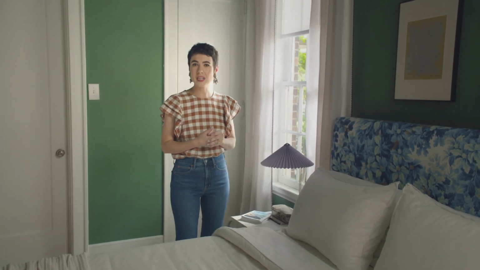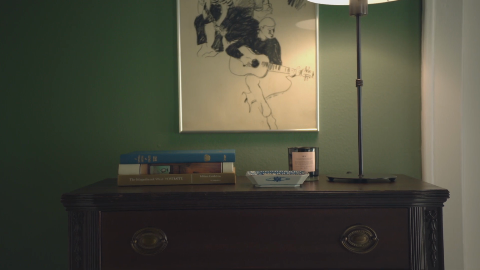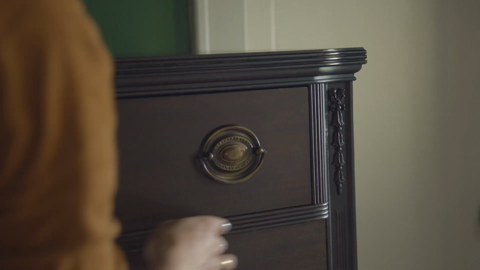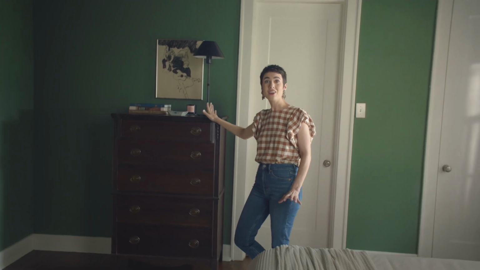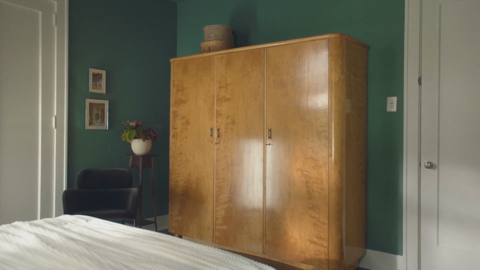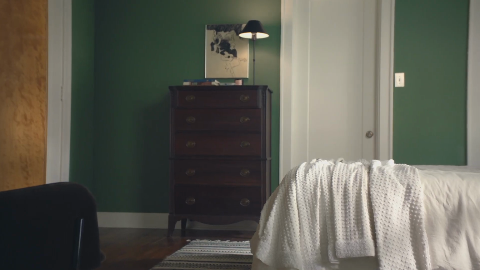But you can also contrast in other ways. Maybe it's 2 very different styles of furniture. For example, over here, this really traditional classic chest of drawers. It has these classic details on the side. This is in contrast with the wardrobe that is a very distinctly Art Deco style of furniture. So just the style difference between these 2 pieces is contrasting one another. And you'll find as you're making furniture decisions that one contrast might work where another one doesn't.